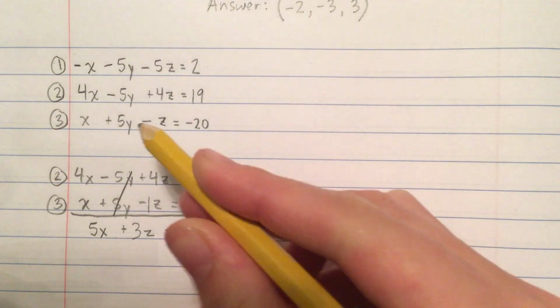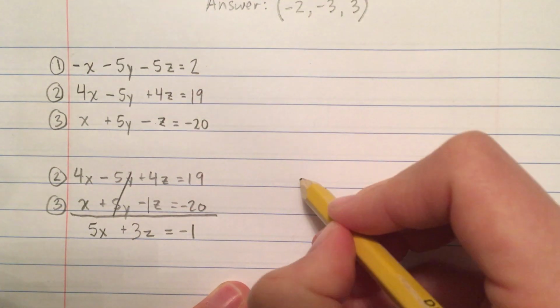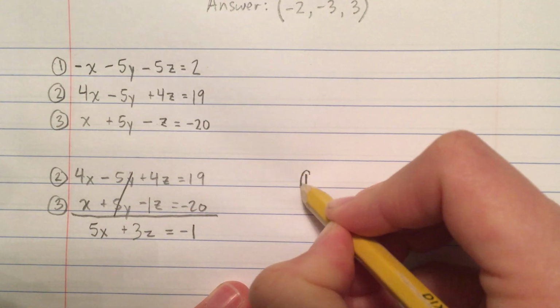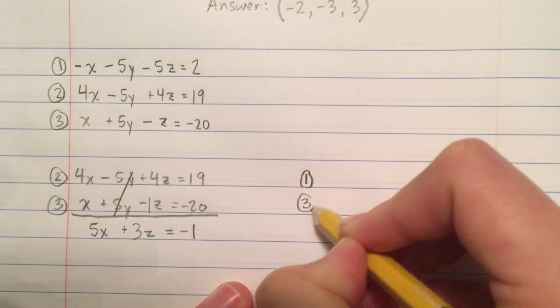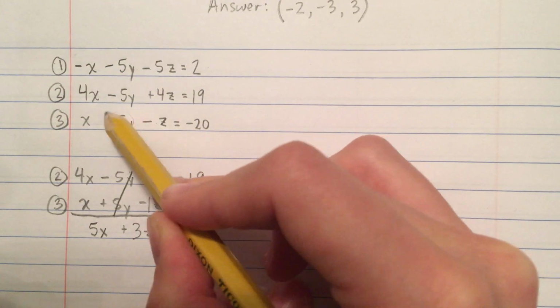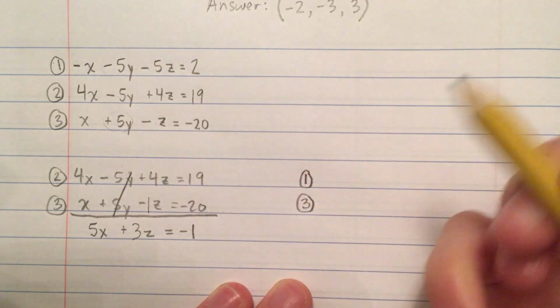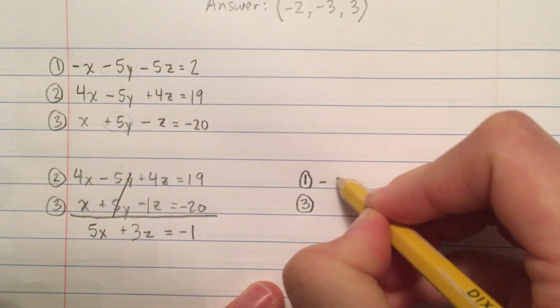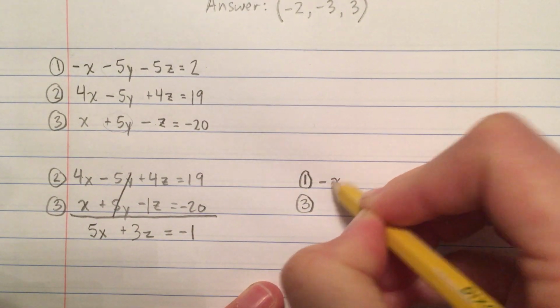Okay, now I'm going to do something similar, but this time I'm going to use equations 1 and 3. Why did I choose 1 and 3? Well, I notice again that they have this +5 and -5. I like that. That makes my life easier because something cancels out.